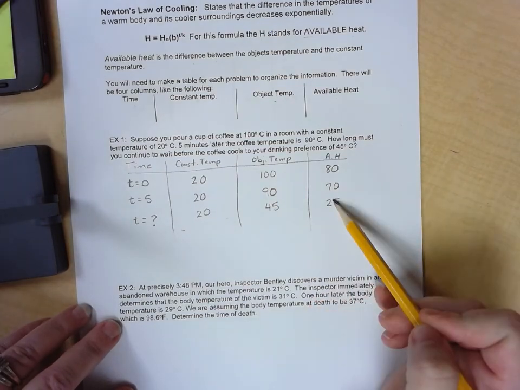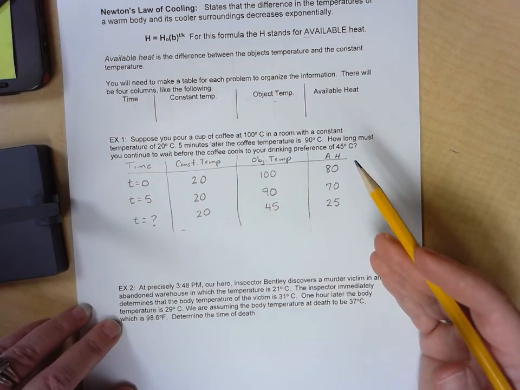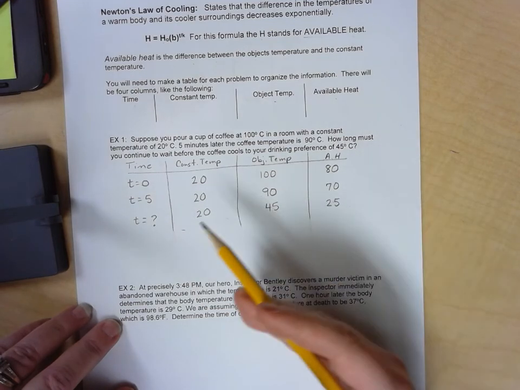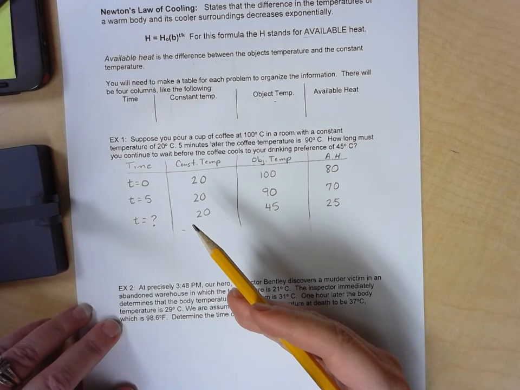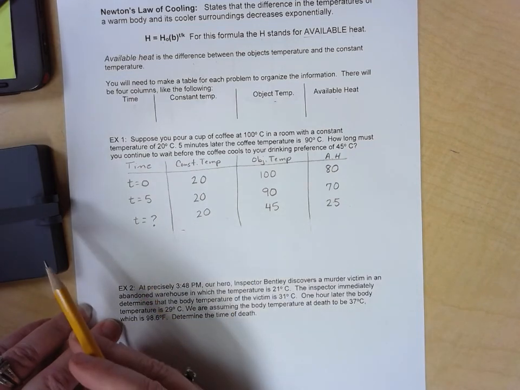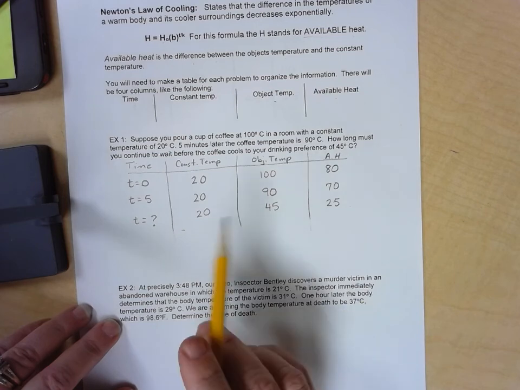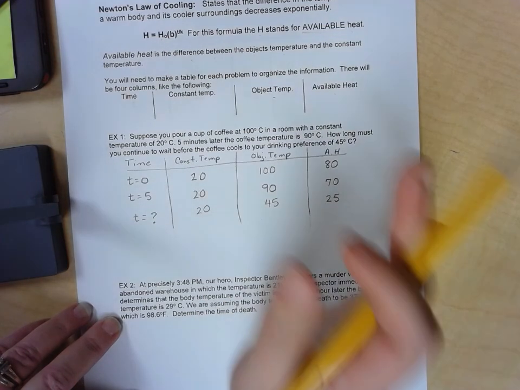That's just common sense: if you bring something colder than the room temperature in, that object's going to warm up until it gets to the room temperature. If you bring something warmer, it cools off until it gets to that constant temperature. And so that available heat will always be decreasing as time goes by. But as I mentioned, we're going to first determine the rate.